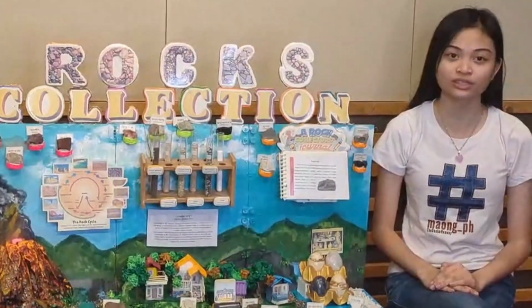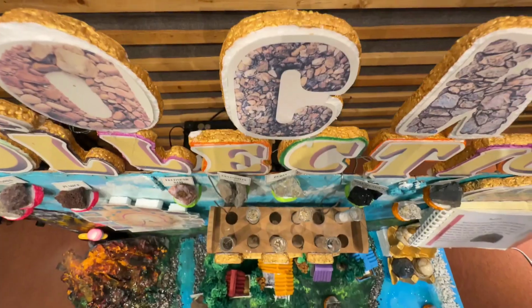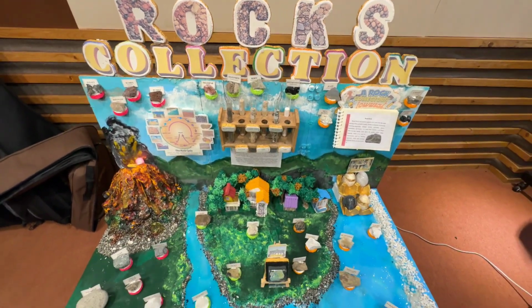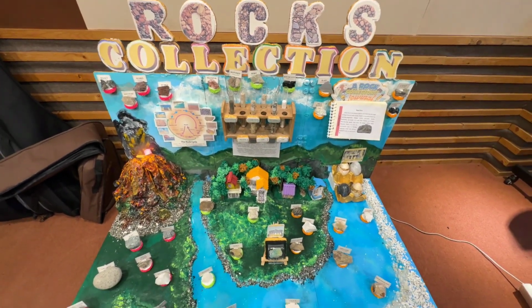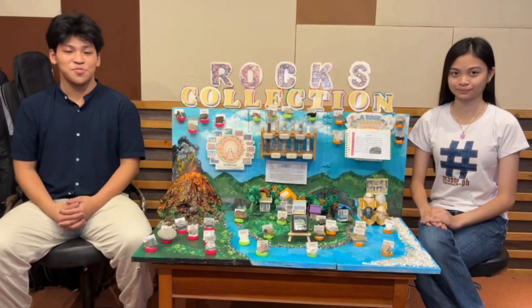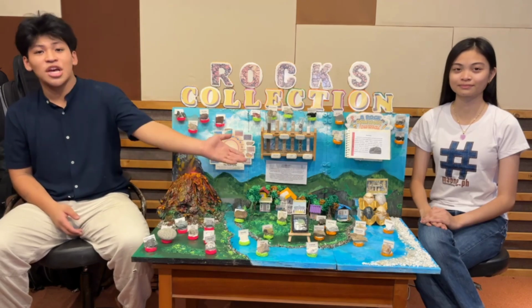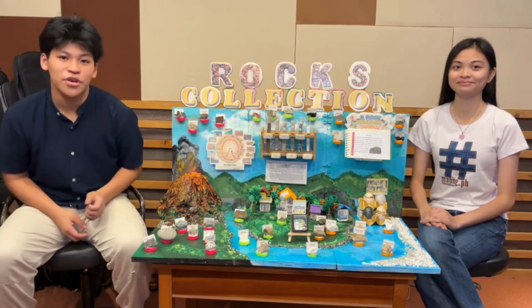Today, we will be showcasing our social studies exhibit collection, Rocks Collection. This presentation aims to show the collection of rocks, which is composed of igneous, sedimentary, and metamorphic rocks.